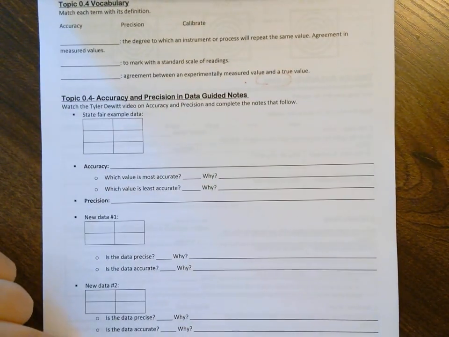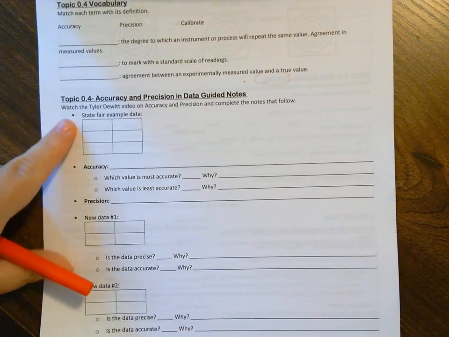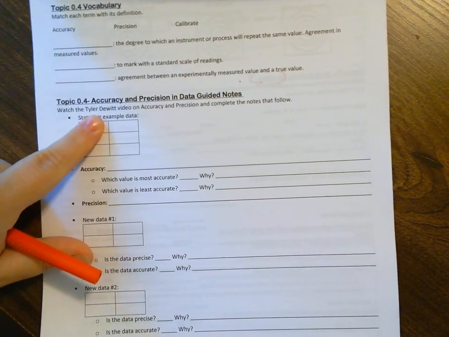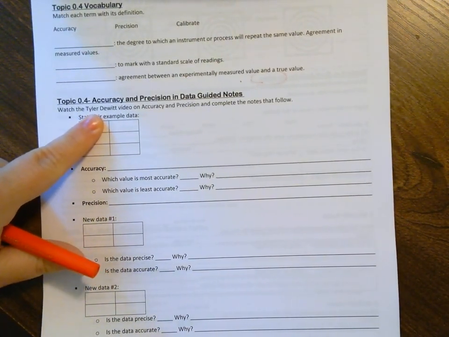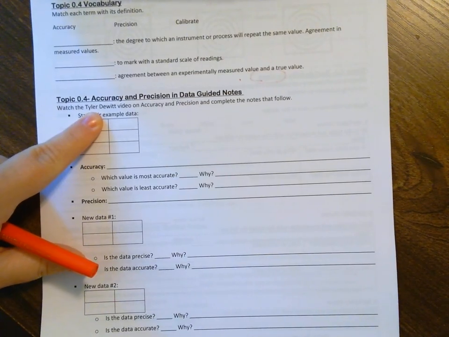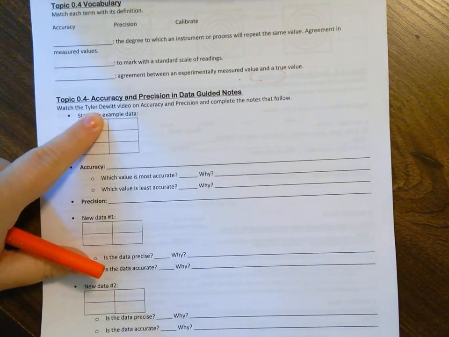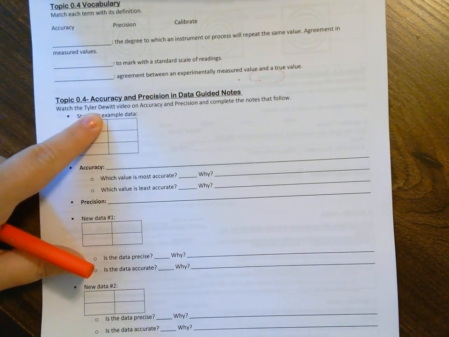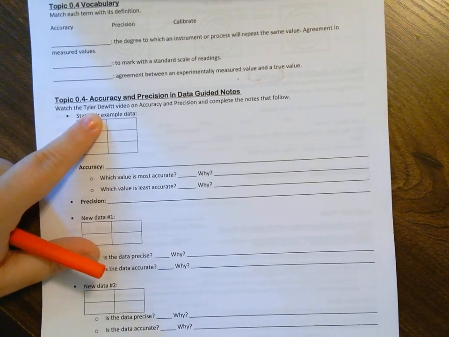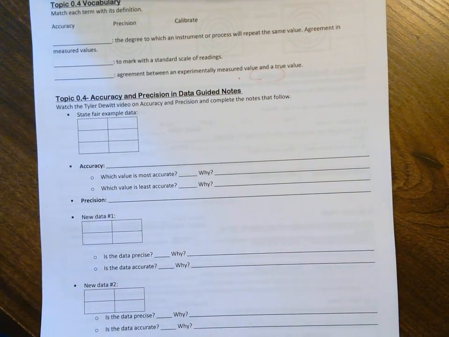This next part gets into accuracy and precision. So this is a Tyler DeWitt video. Most of the videos, I would say 95% of the ones during the school year will be from me, but there are a handful that I think are just well made and communicate the same way I would communicate the information, but it's already done, so I'm using their video. Okay.